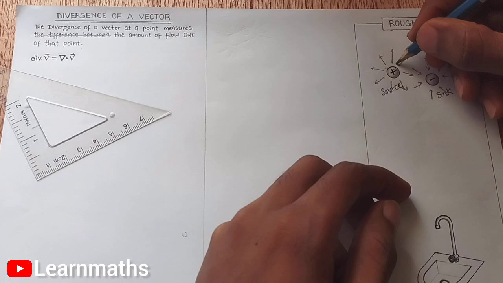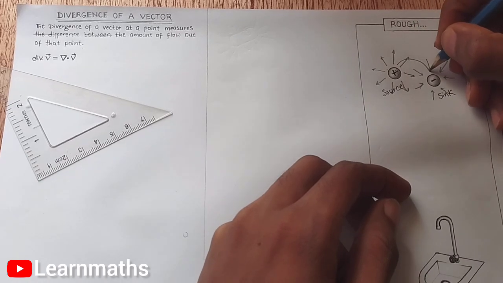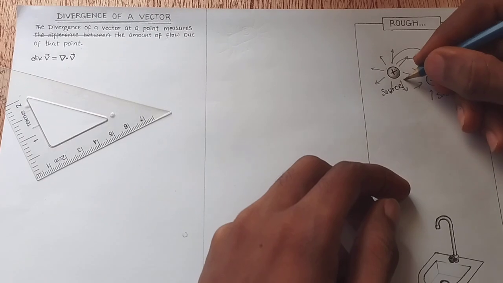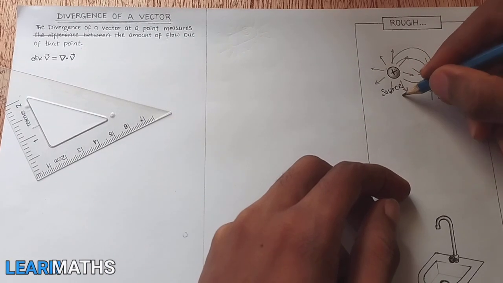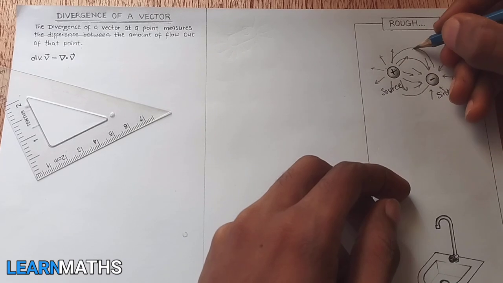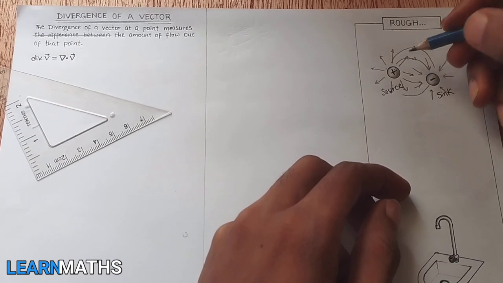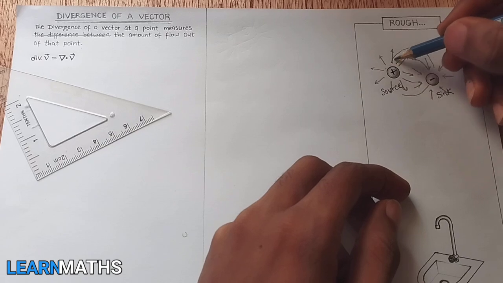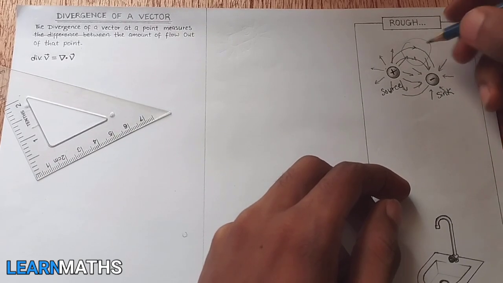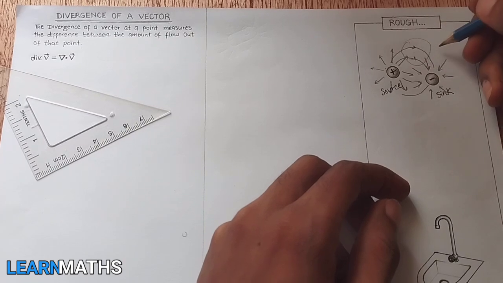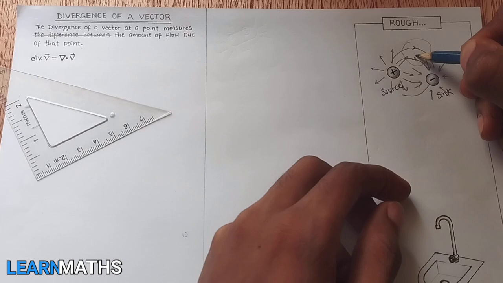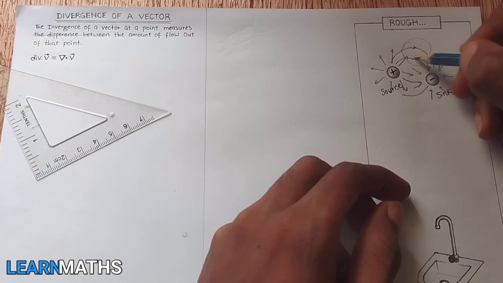Let's say I connect this point to this point, as is usually represented in all these vector fields, and we have flow from the source to the sink. Now let's consider this random point. You can see that there is no flow into that point or out of that point. There's just flow across that point. Now the divergence at this point is 0. There is no divergence at this point.